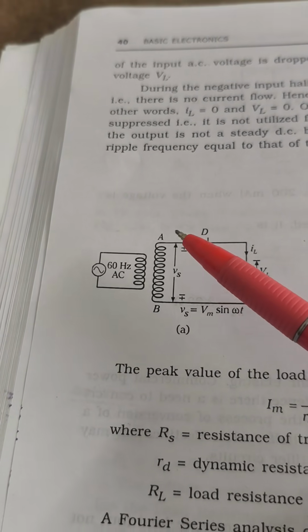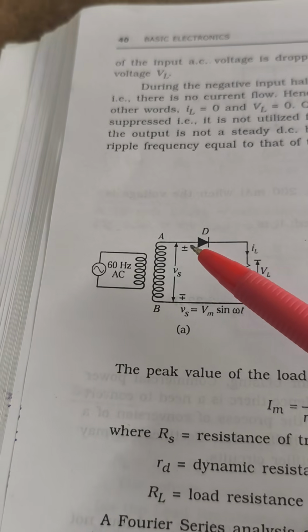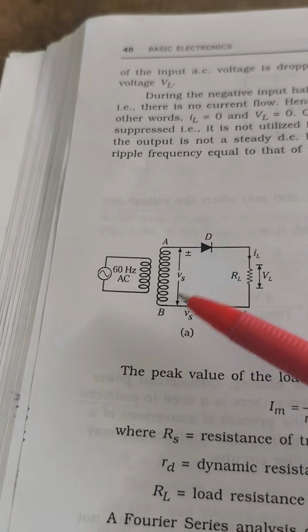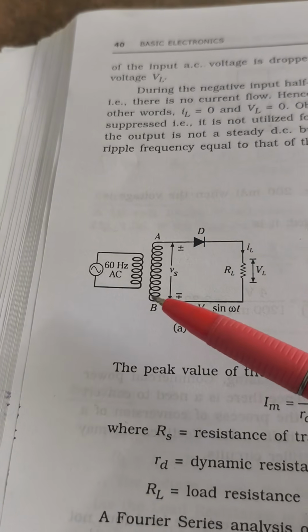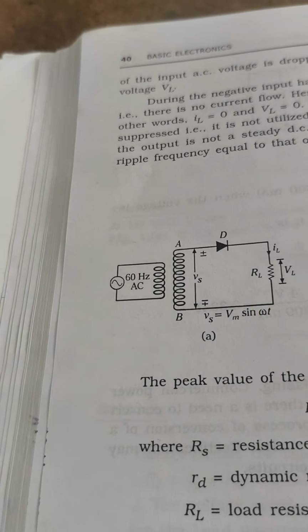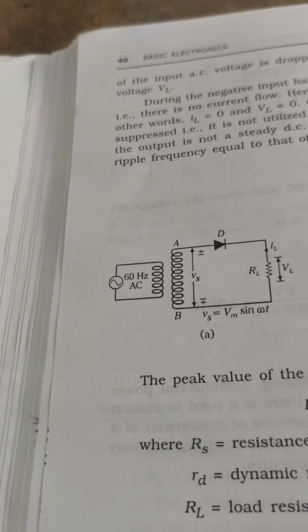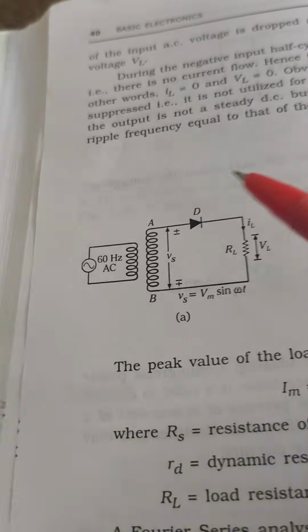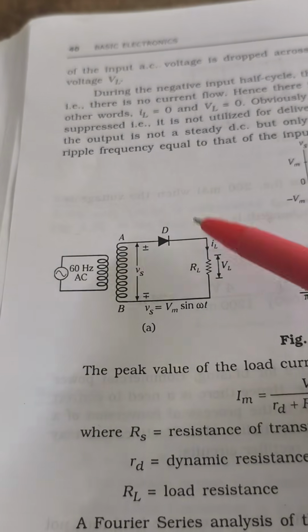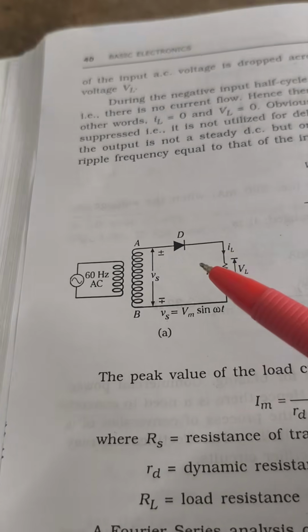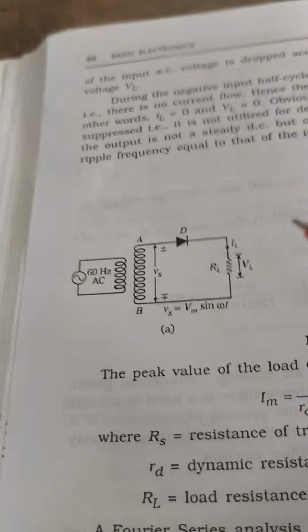As good as we are applying negative polarity to the anode and positive polarity to the cathode, it becomes reverse bias. Reverse bias means an open switch, so no current flows. When current flows, there should be a closed path. Then only current flows. If there is no closed path, current never flows.